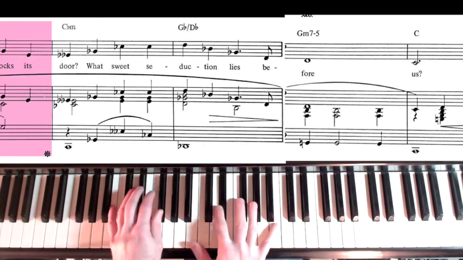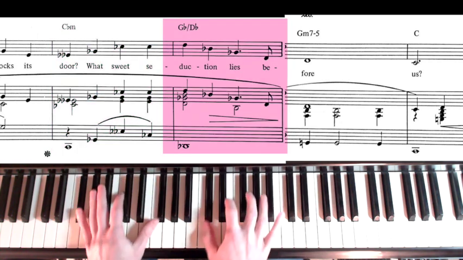So we do D, D, D, D, D, D, D, D, D, D, D, D.